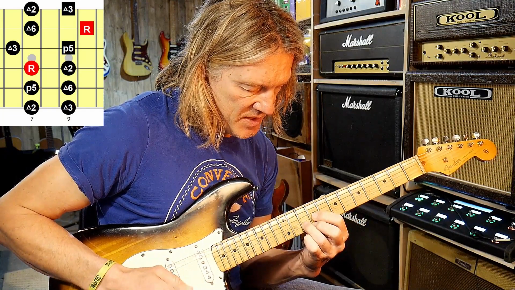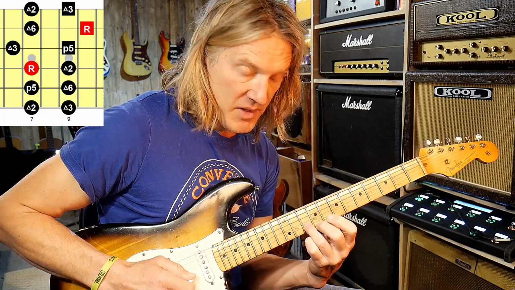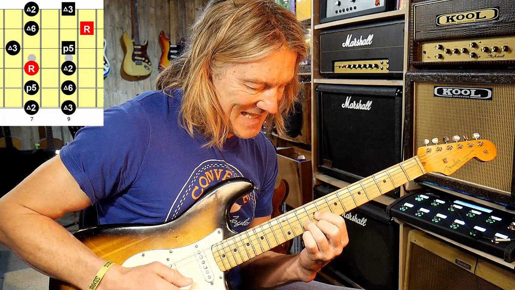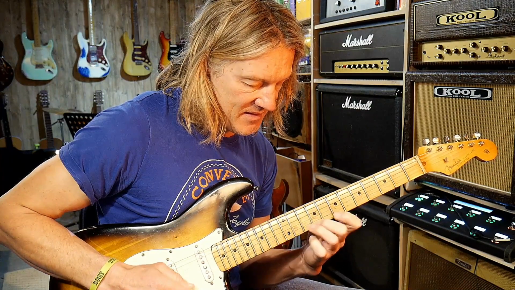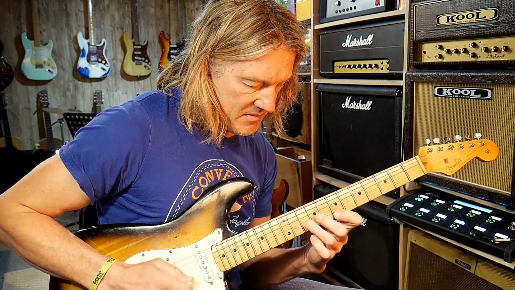Right there, so there's position 3. That is my reference point, this B string with this D chord formed around it. And that D chord gives me part of the scale, doesn't it? There it is.